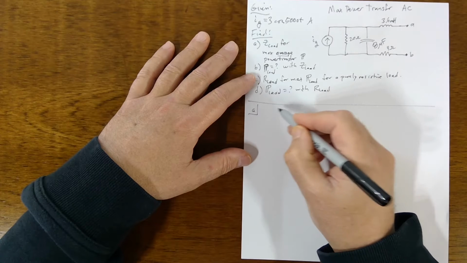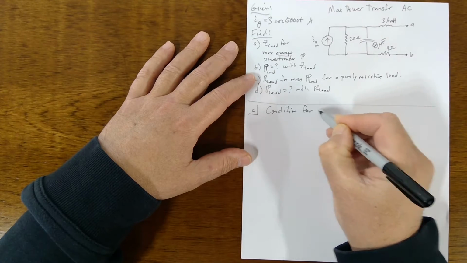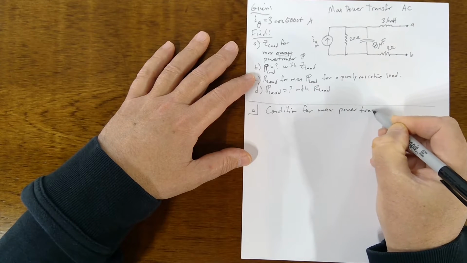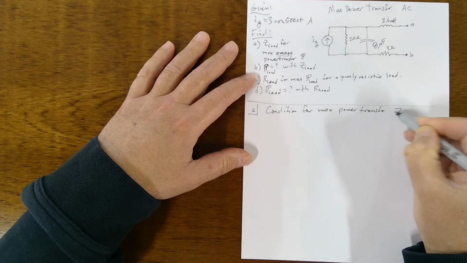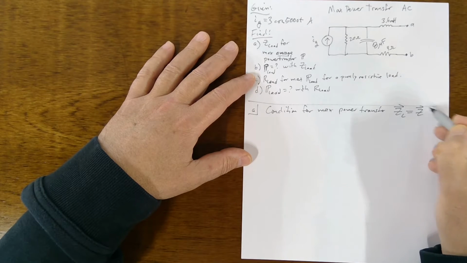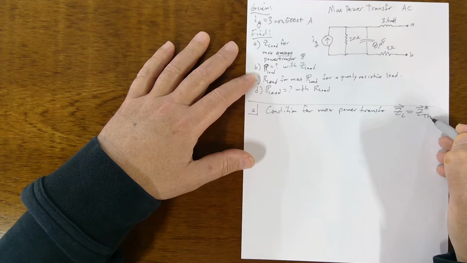So the condition for max power transfer is that the impedance of the load needs to be equal to the complex conjugate of the impedance of the Thevenin equivalent.